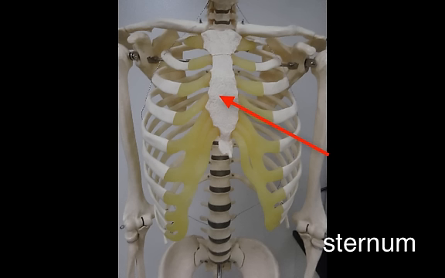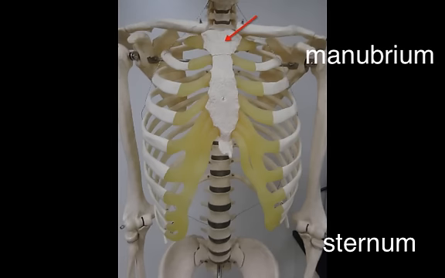The sternum is a flat bone in the midline of the thoracic wall, otherwise known as the breastbone. The sternum has 3 parts: the manubrium, the sternal body, and the xiphoid process. The manubrium is the most superior portion of the sternum. It has a broad triangular shape.